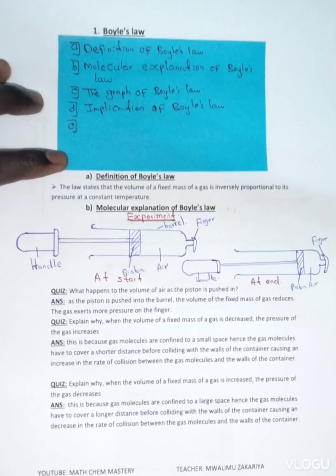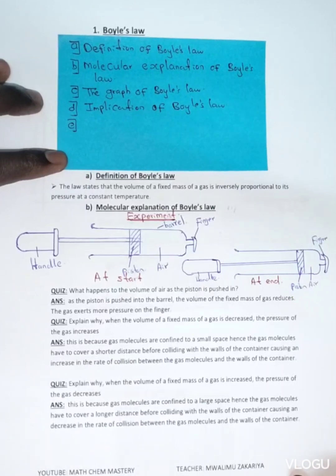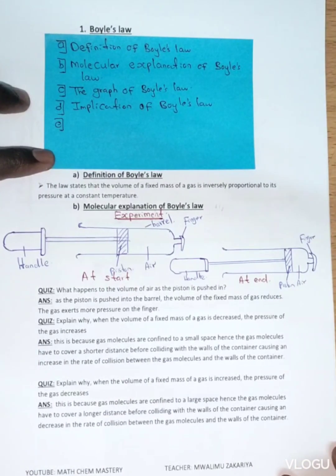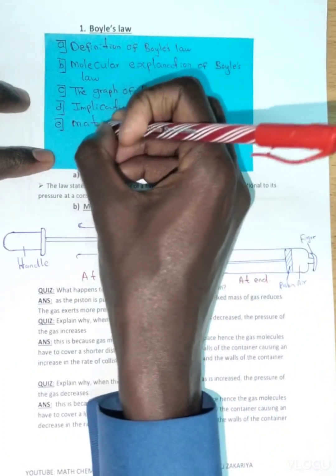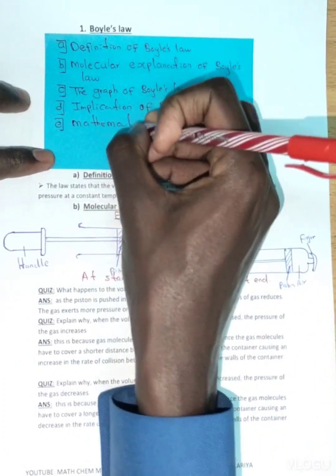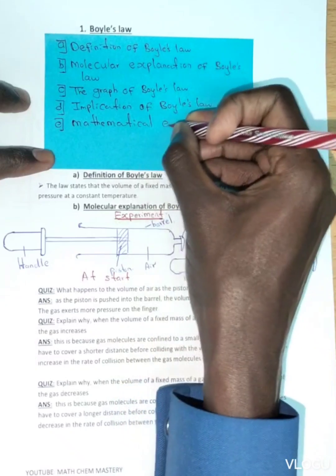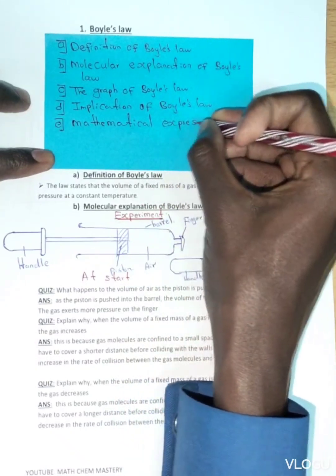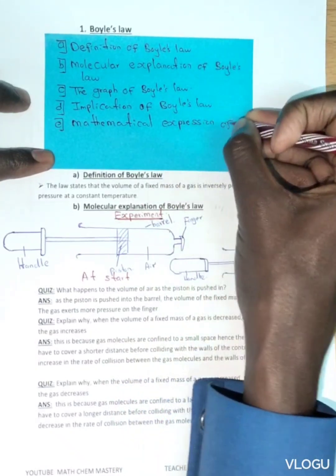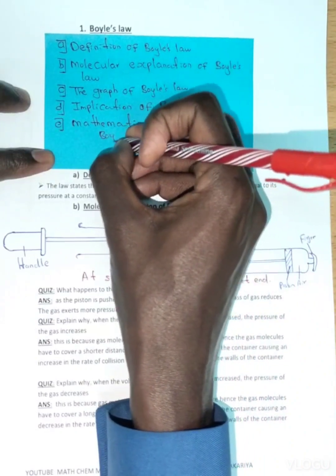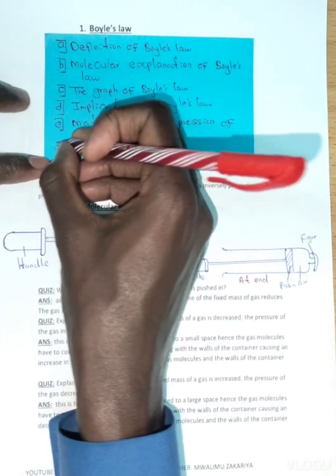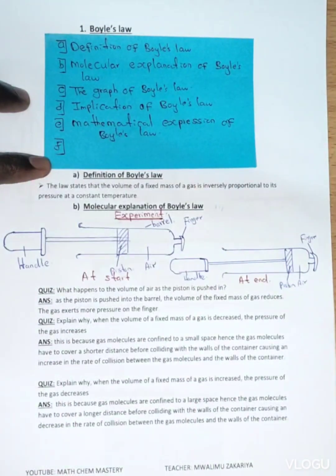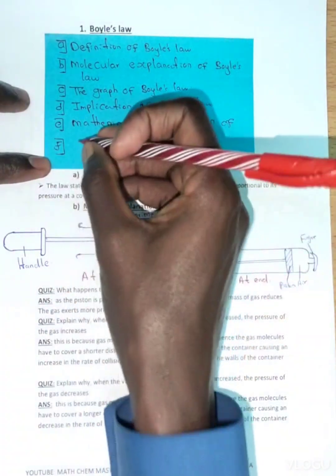How Boyle's law is expressed mathematically. That is next what we will look at. So we'll look at the mathematical expression of Boyle's law. And fifth, and the sixth, we will look at application of Boyle's law.